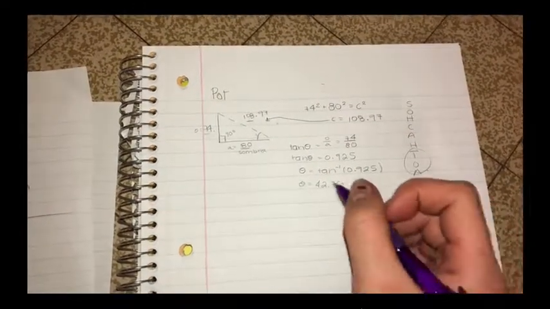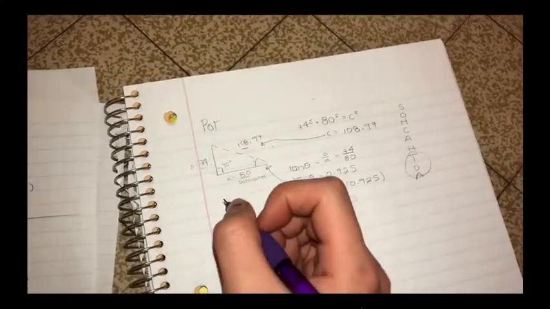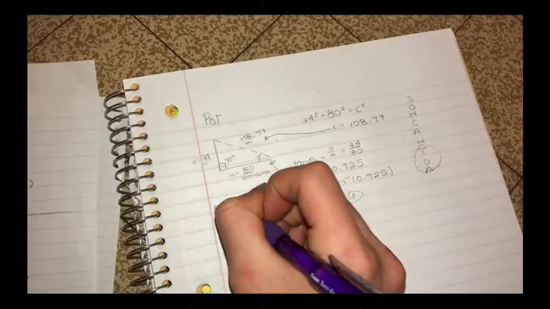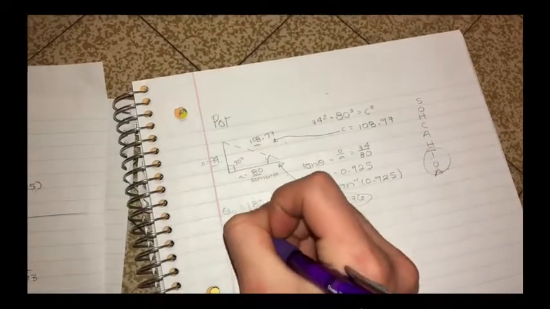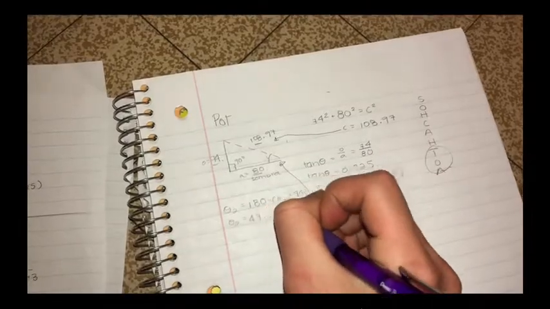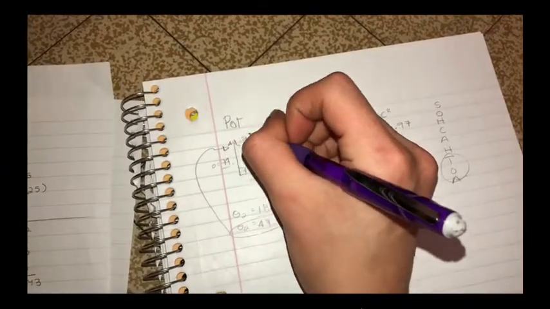Since we already have the degrees of our reference angle and a triangle is 180, you just add those 2 degrees you have and then subtract it from 180 and you get the degree that you were missing.